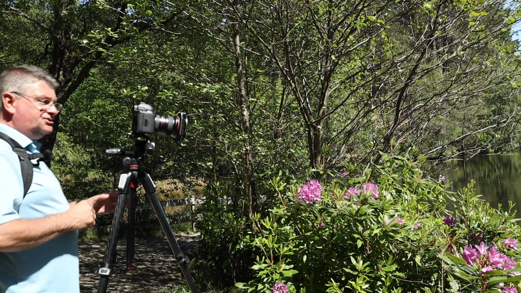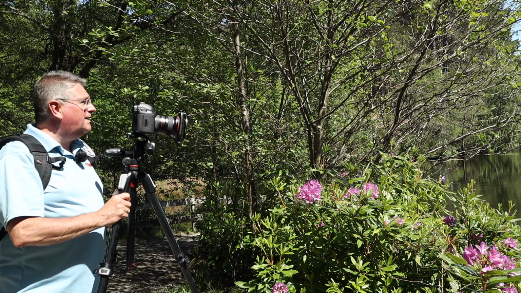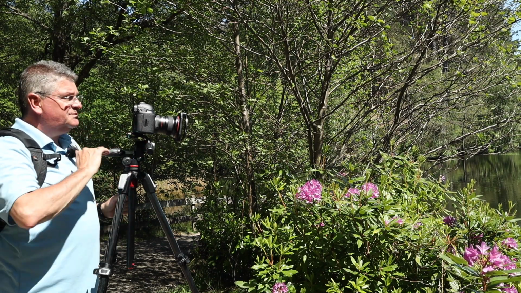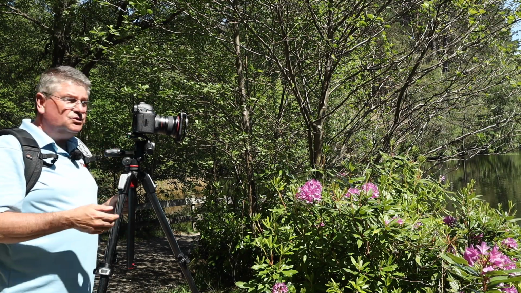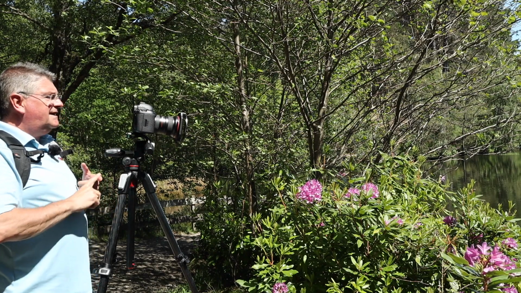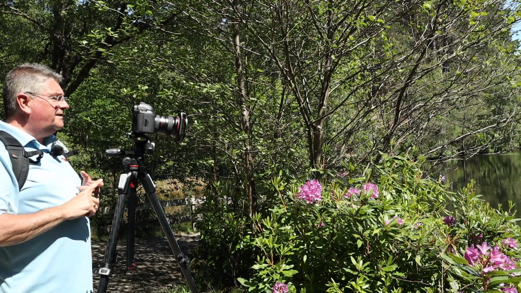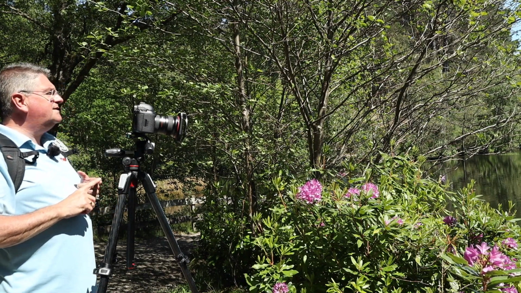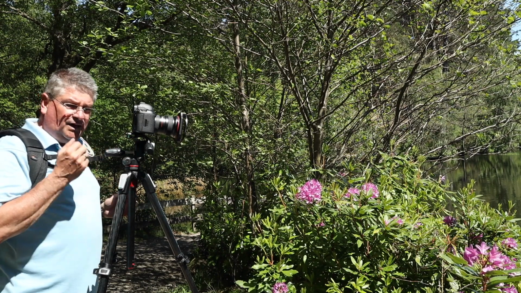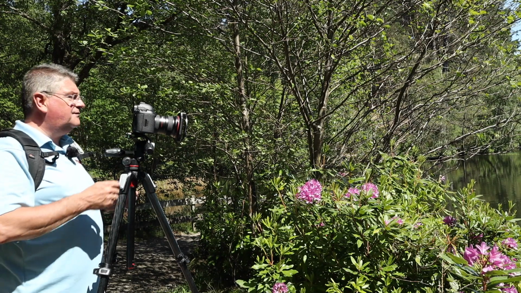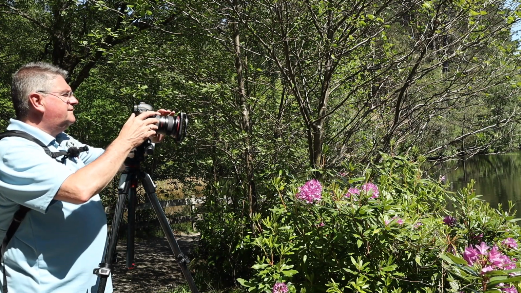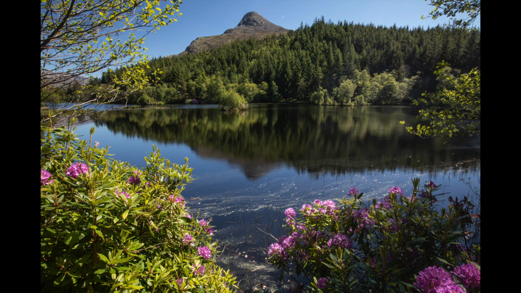Alright, so Kenny's just shared a tip with me about getting the reflection in the water. Because there's movement in the water, if we do a long exposure, we should get a reflection of the Pap of Glencoe. So I've set up a 2-second timer with f/18, and I've had to reduce my ISO to 50. I've put on my wide angle lens, I've put a 9 ND grad on, and I've also got my polarizer. I'm just going to zoom in because I'm using the flowers to frame the image.